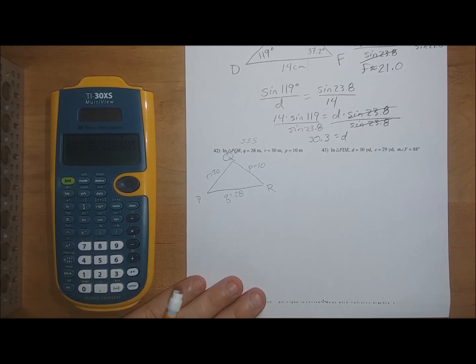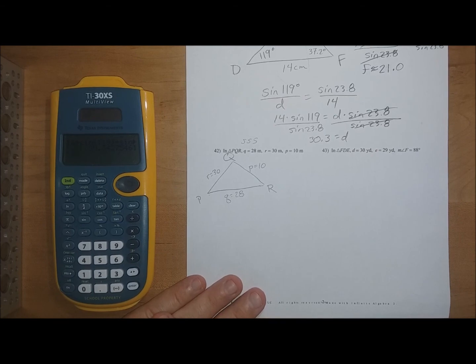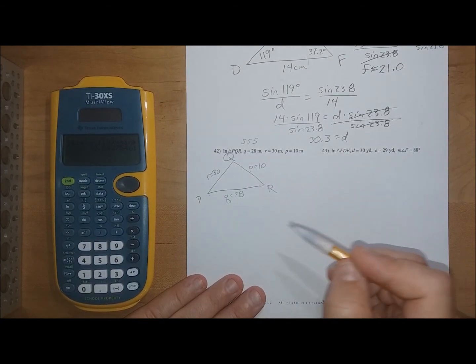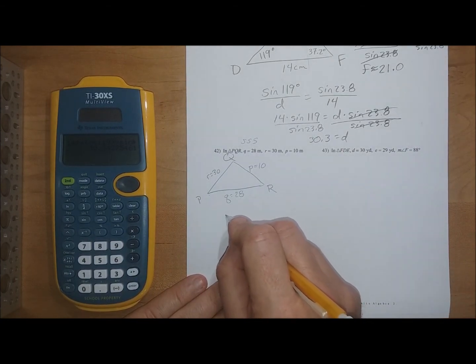And I think I've told you this before, when you use the law of cosines and you find the first angle, you can make your life a lot easier if you start with the largest angle, because it'll eliminate any problems with ambiguity in the law of sines in the next step. If any one of these angles is going to be obtuse, which one is it? It would have to be the largest angle. It would have to be angle R. So let's go after angle R first.